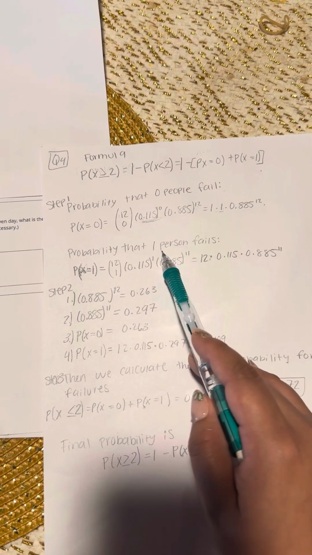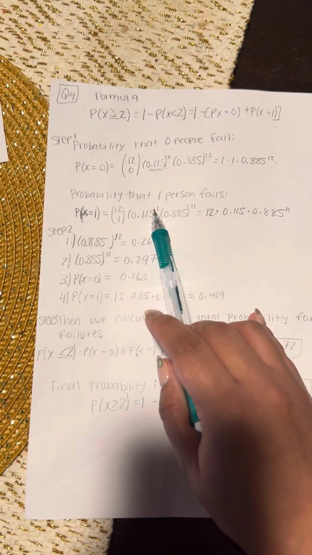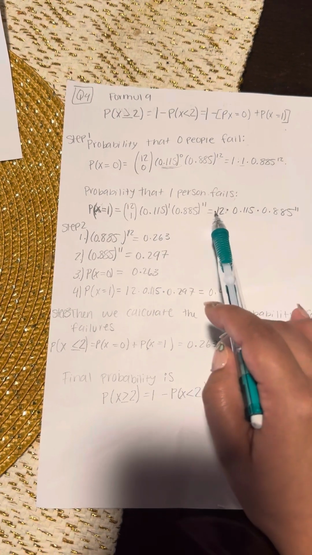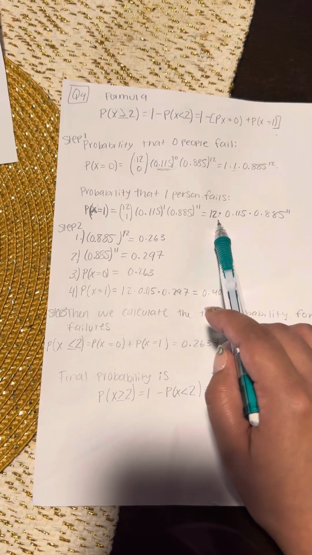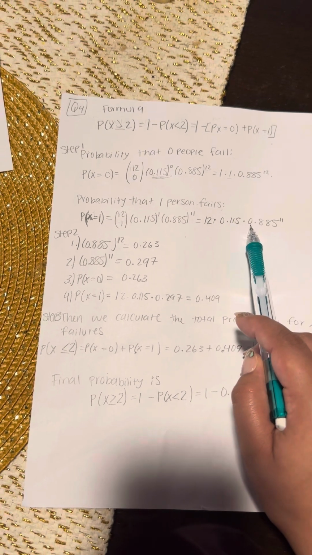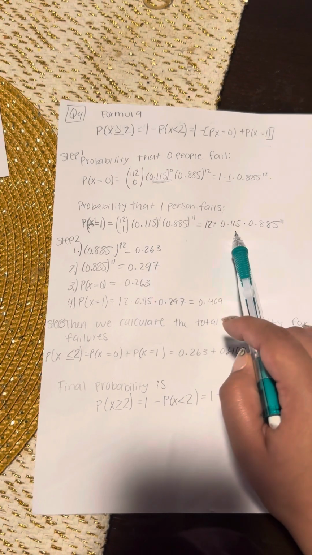And the probability that 1 person fails, you would do the same, but you do it to the power of 1 here, and then 11, so you subtract that. It would equal 12 times 0.115 times what you got here, so you add it here.